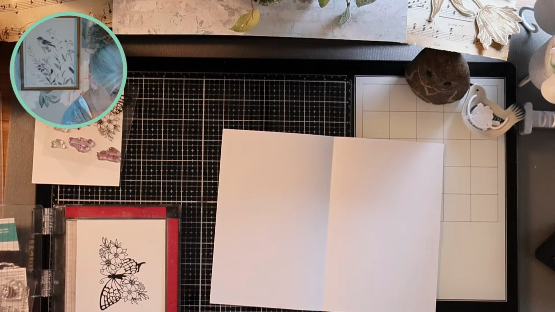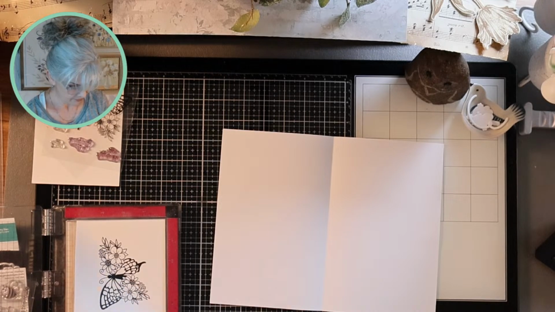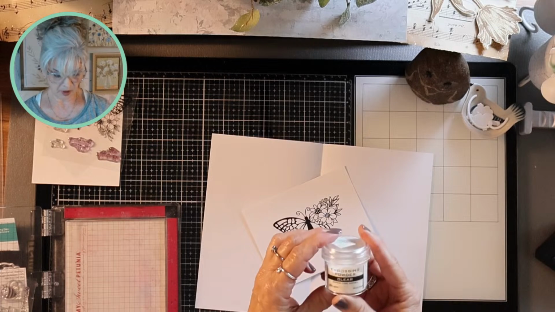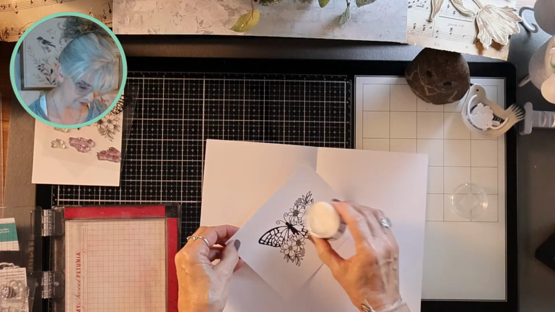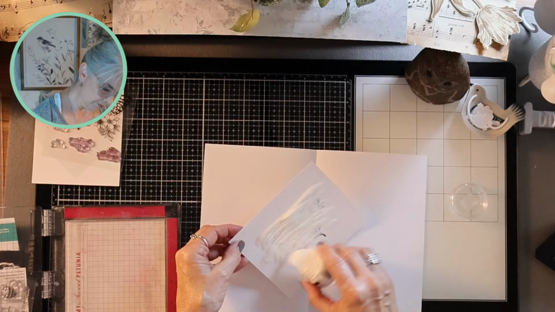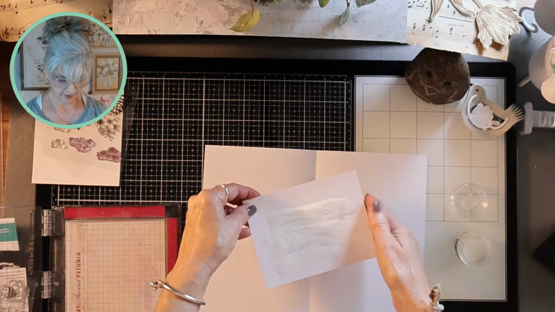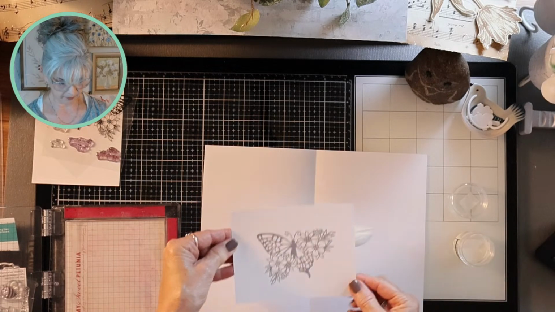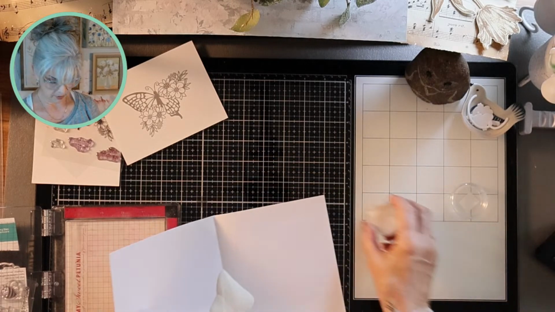I gotta keep an eye on my camera now, because I just don't trust it not to go out of focus again. Alright, so we're going to go ahead and put the clear embossing powder all over this image. Okay, just dump the powder on. Let it sit for a second, and then just tap it off. Alright. And then I'm going to go ahead and put this away.